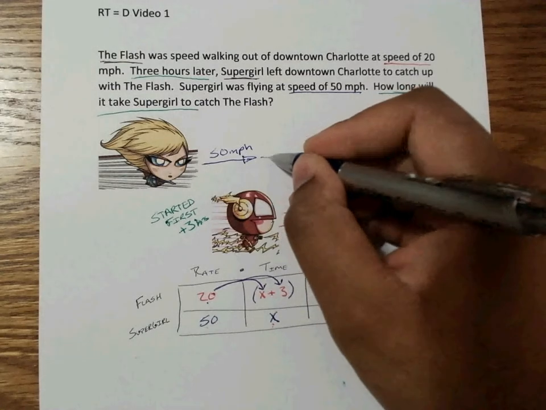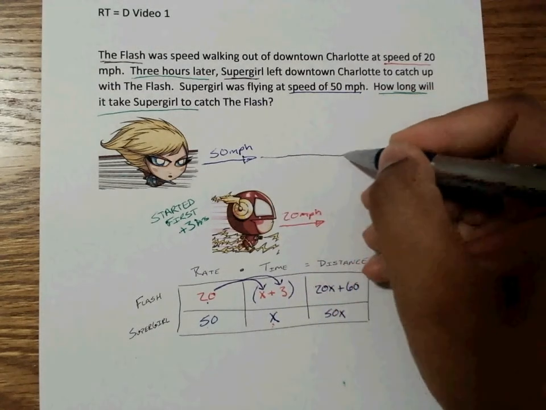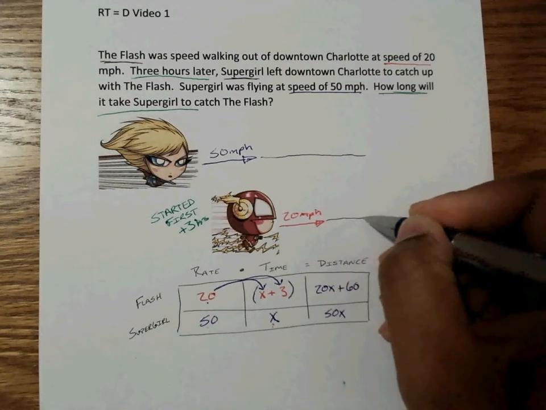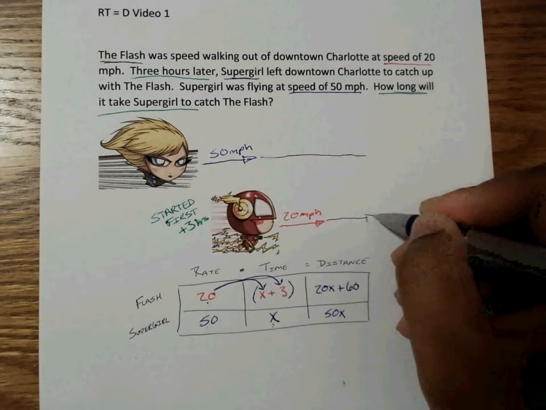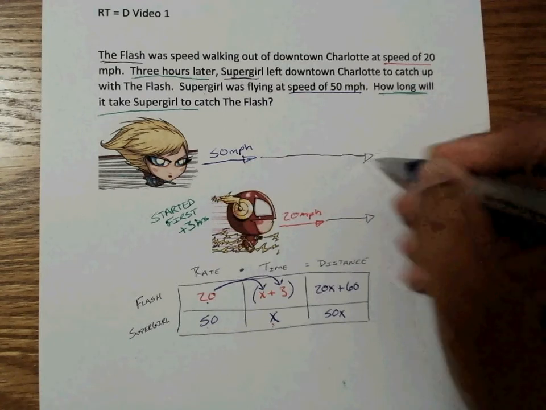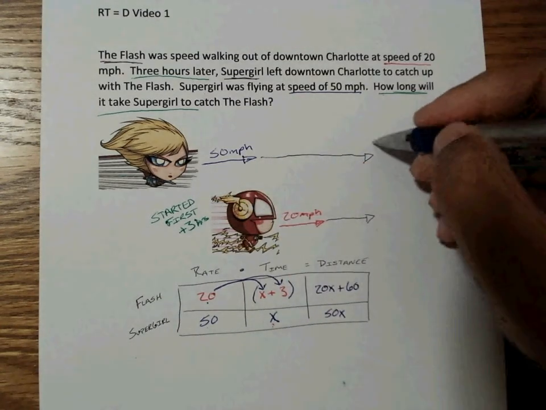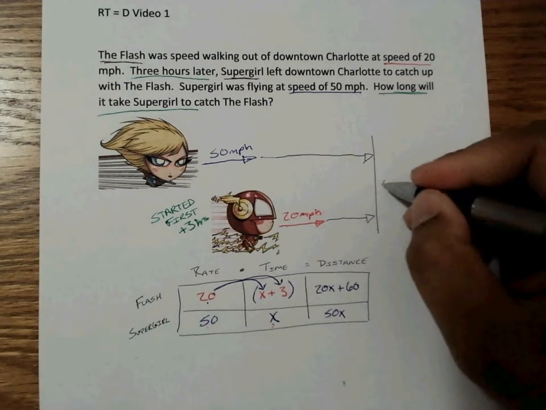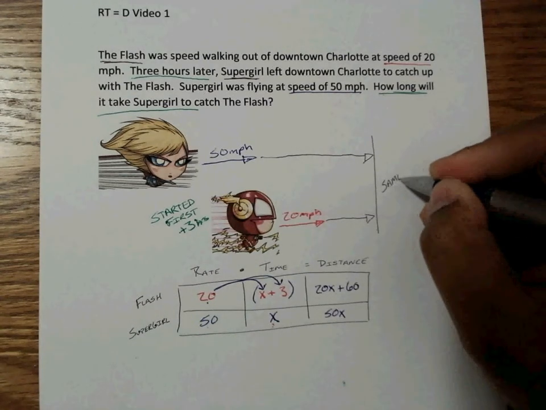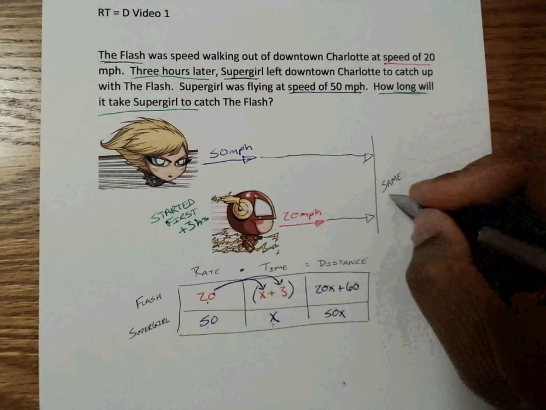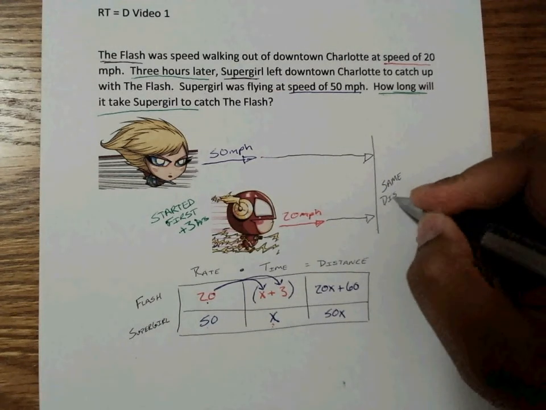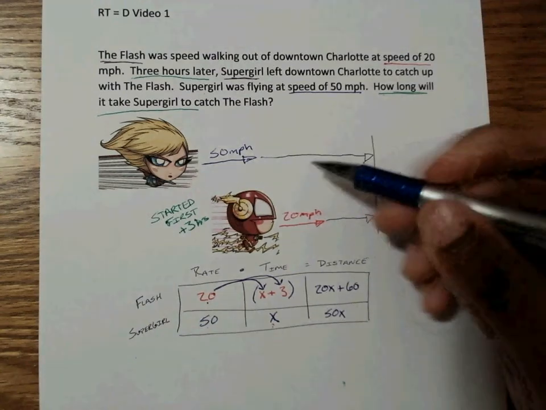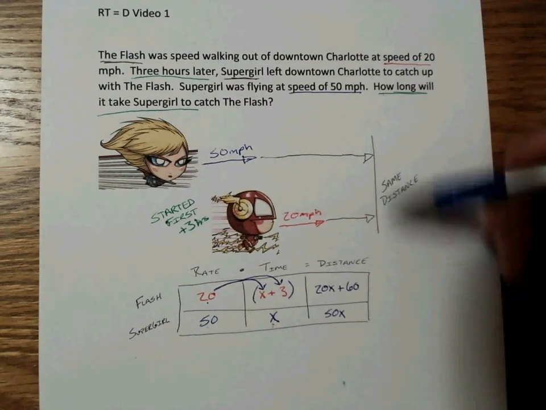As time goes by, she's running a whole lot faster, and the Flash is running too, but not as fast, and eventually Supergirl will catch up to the Flash. At the moment that Supergirl catches the Flash, they would have traveled the same distance. They have to be at the same spot, right?